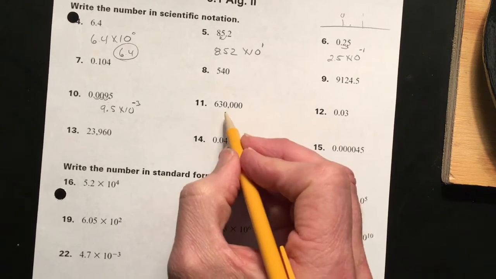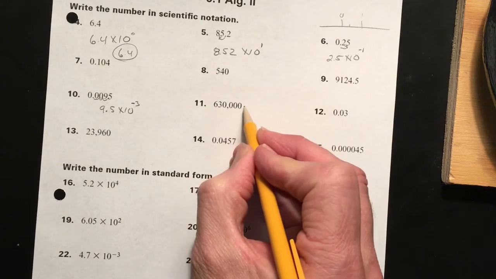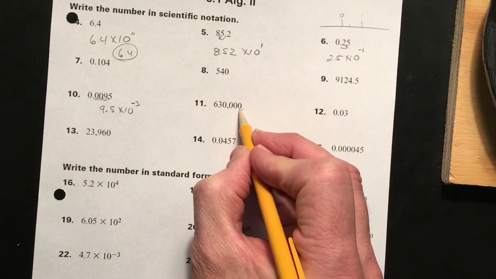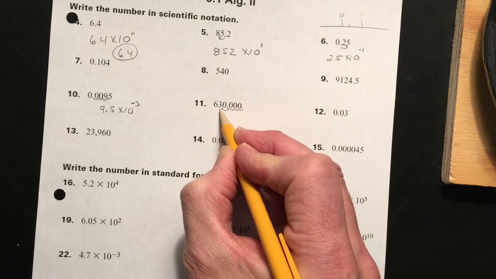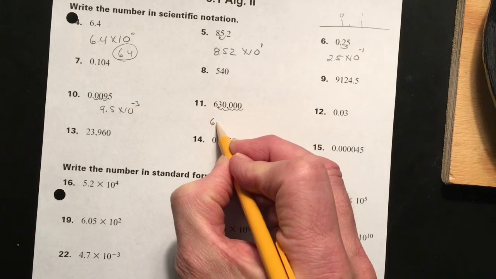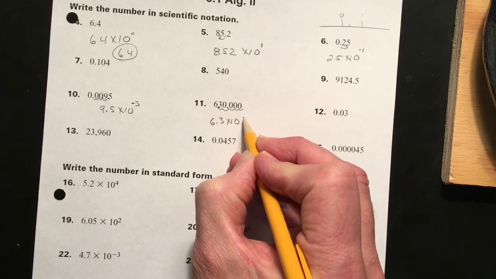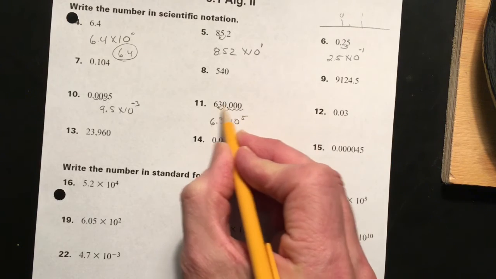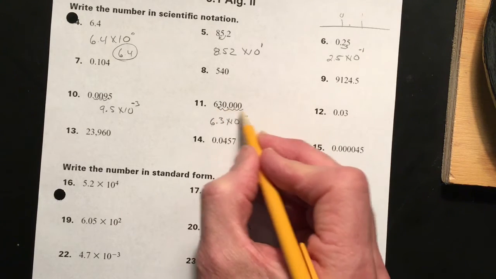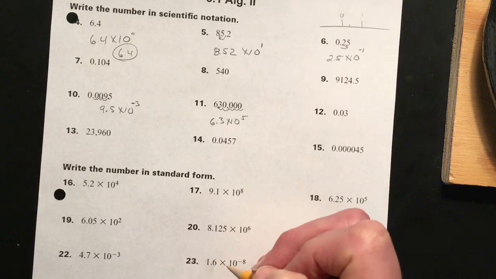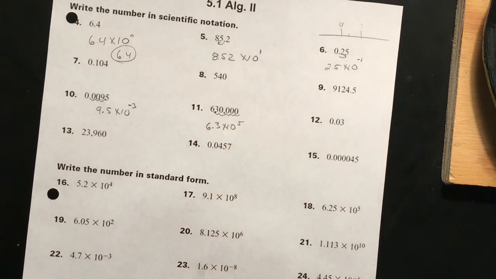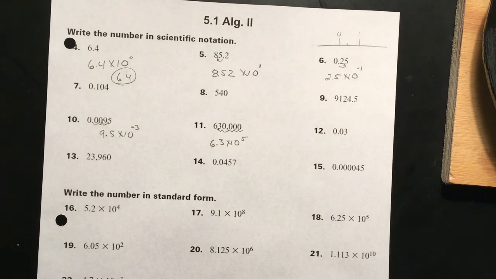I'll try a larger number, 630,000. The decimal's right here. 1, 2, 3, 4, 5 places. So 6.3 is the one number to the left, times 10 to the 5th power. Is this number between 0 and 1? Nope. That means it's a positive exponent. Leave it like that. So those are the basics for doing scientific notation.